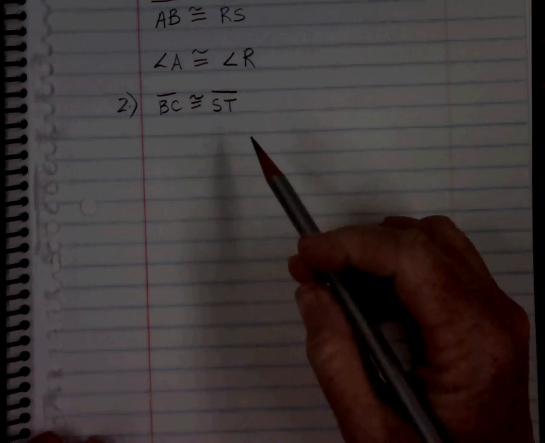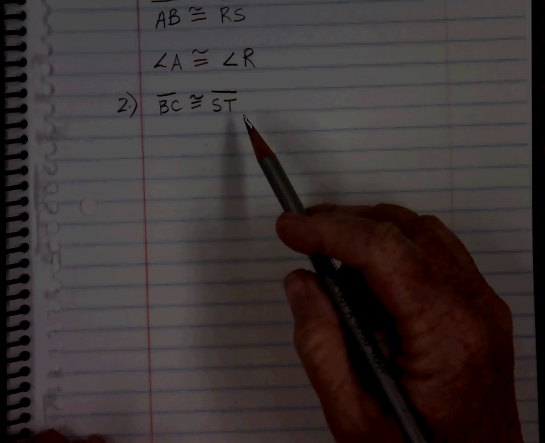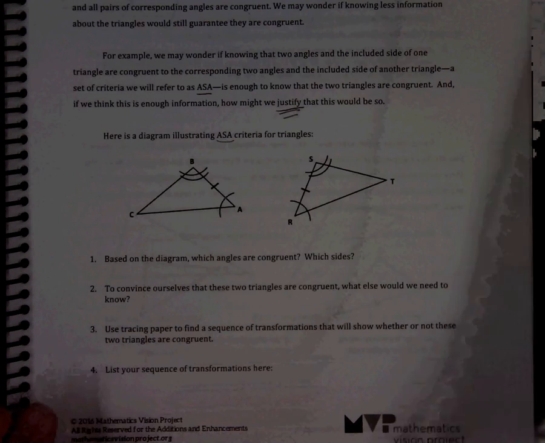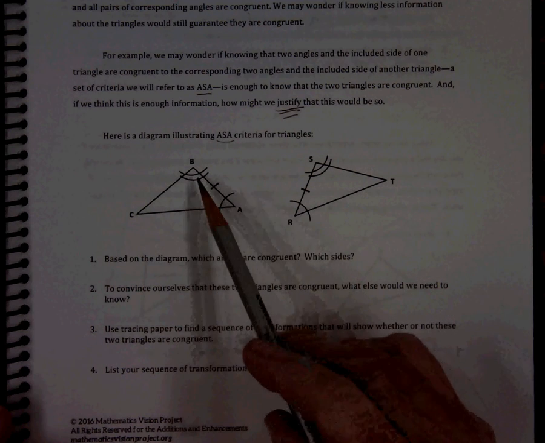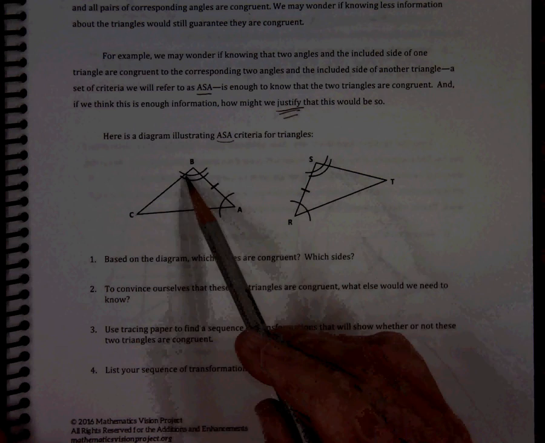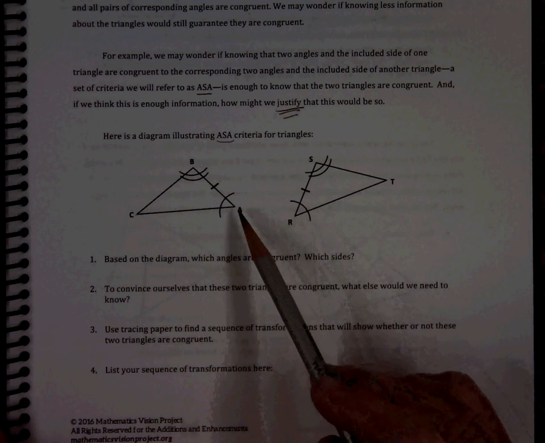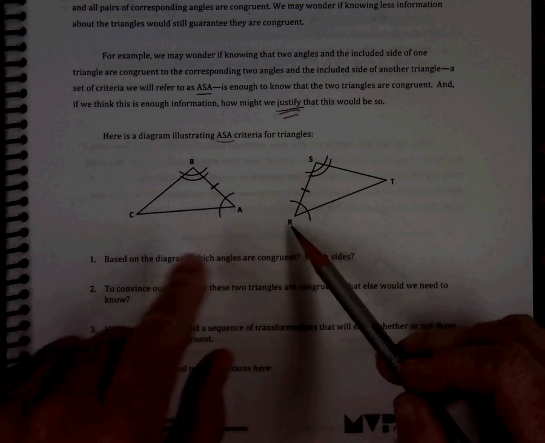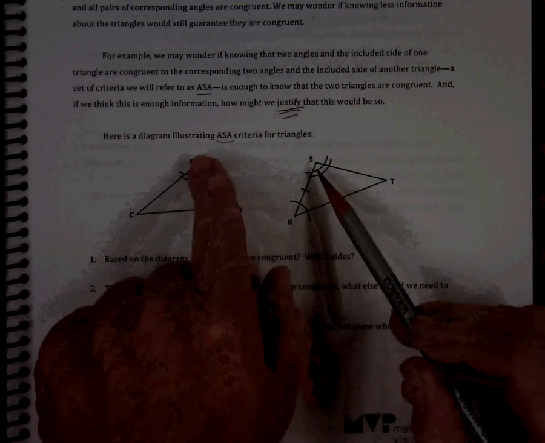Okay, notice how I was being careful there to keep them in order, because they go in the same order. S is congruent to B. So we're going from A to B to C, and over here we're going from R to S to T.